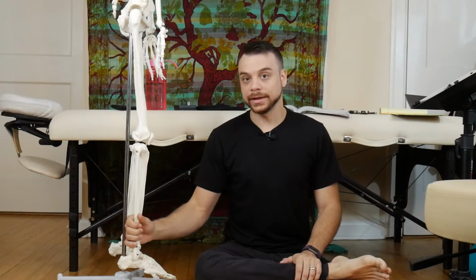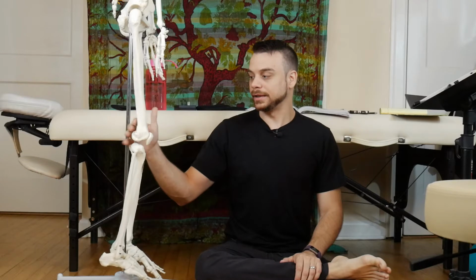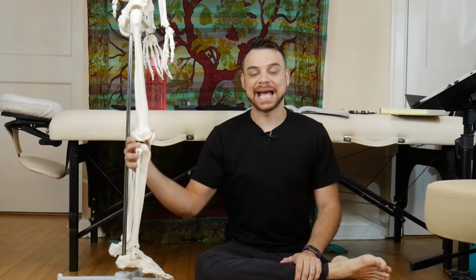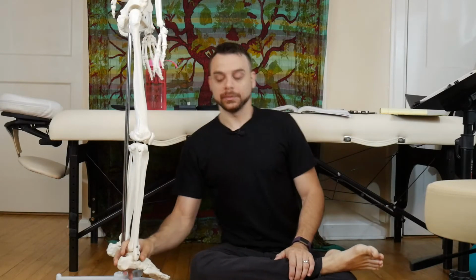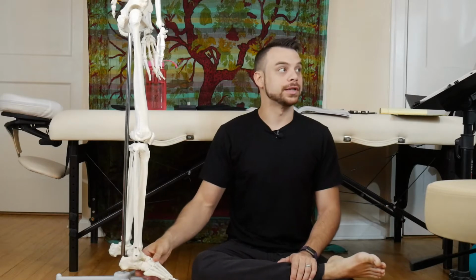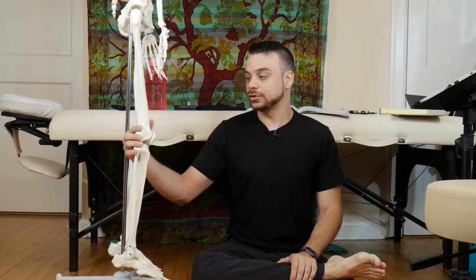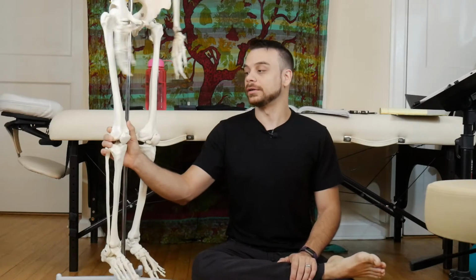So right now we're going to be looking at the need-to-know structures and pathologies referring to the leg and the foot here. We're talking about from the knee down essentially. So let's look at some of those important structures here. So first, knowing some terms for our general understanding of locations and regions of the body.